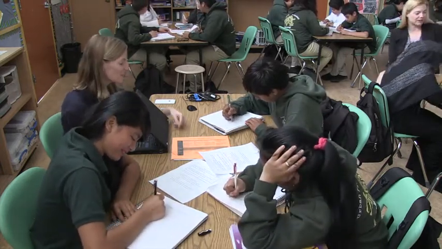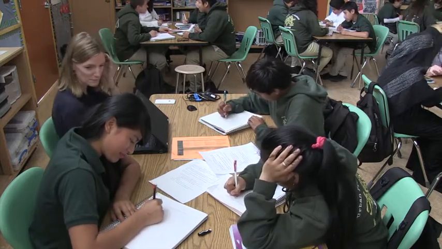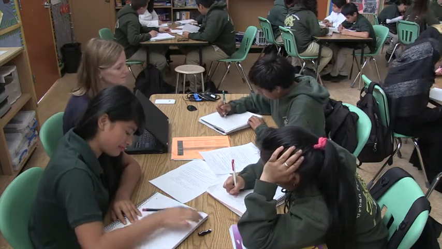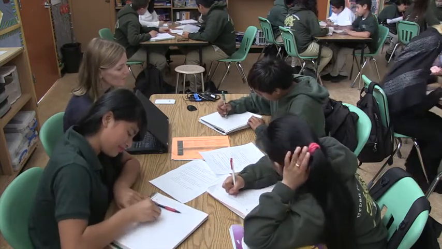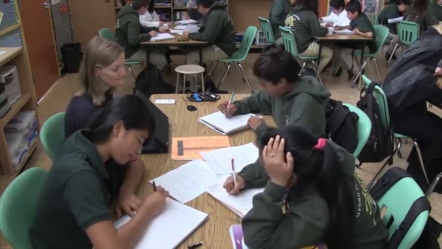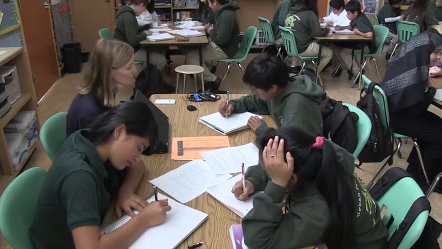So, 135. Until when? Until 5. I'm going to do it to 5, so it could be precise on the graph. Why are you choosing to do to 5?